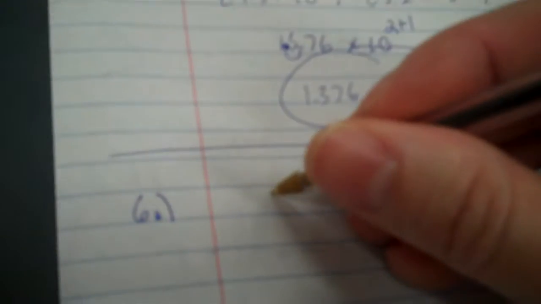Okay, number 6 is the same idea, but now it's a division. Okay, we have 7.2 times 10 to the 7th divided by 9 times 10 to the negative 4th. So now you split it up, but this time it's dividing. 7.2 divided by 9 and 10 to the 7th divided by 10 to the negative 4.